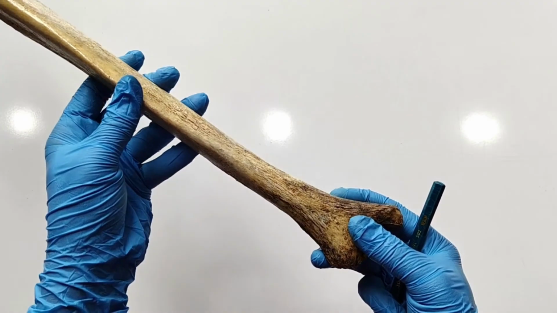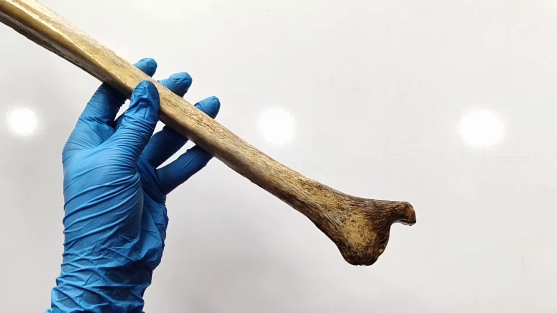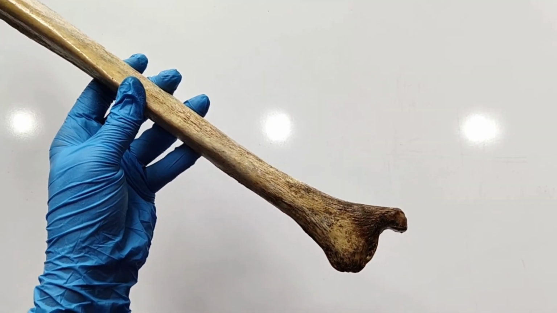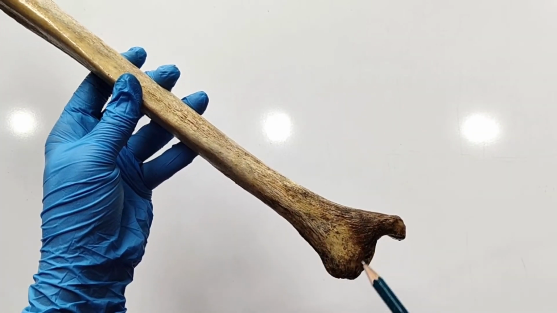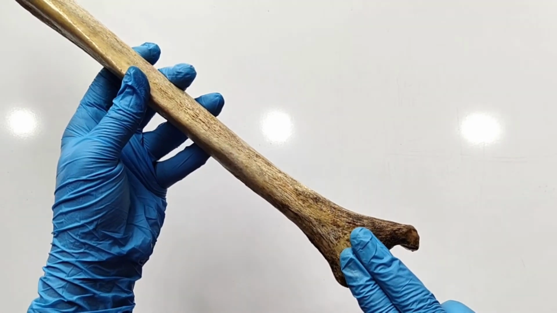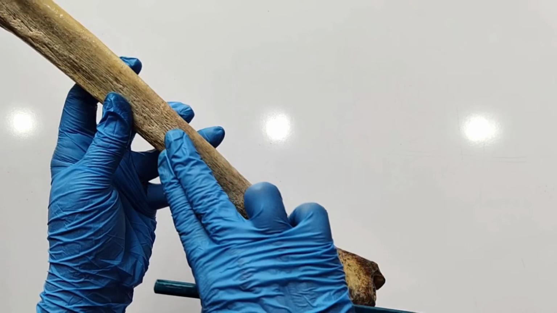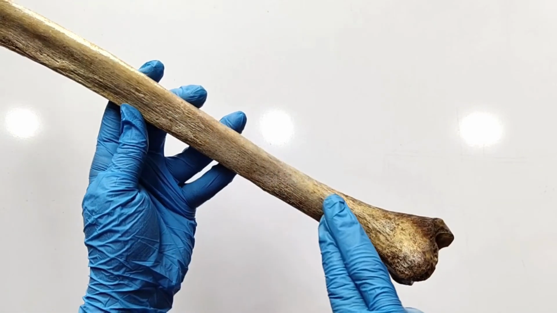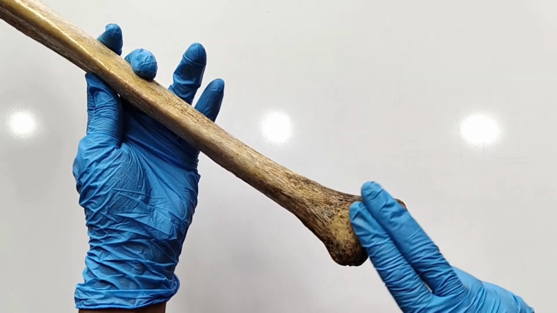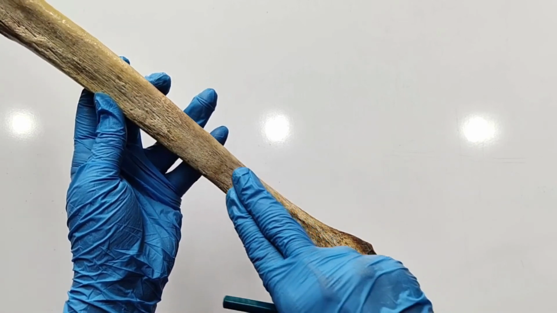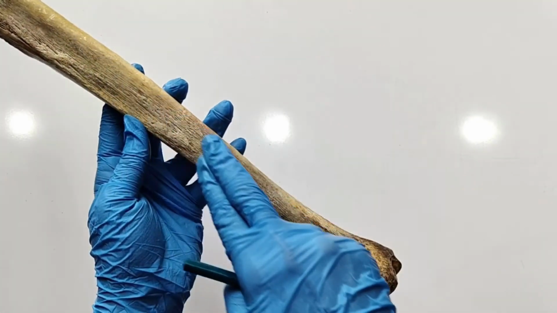Now let's look into the surfaces of the lower end. As I told earlier, there are 5 surfaces. First of all, let's see the anterior surface. So here is the anterior surface of the lower end. The anterior surface is continuous above with the lateral surface of the shaft. So here is the lateral surface of the shaft, and here comes the anterior surface of the lower end.